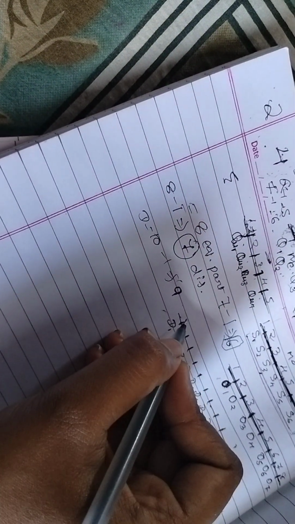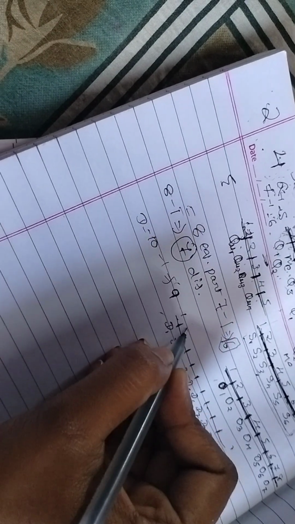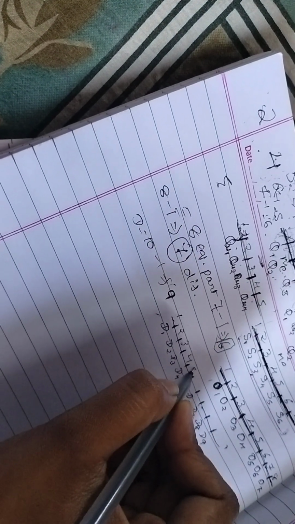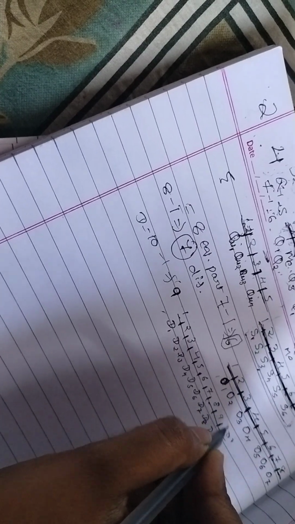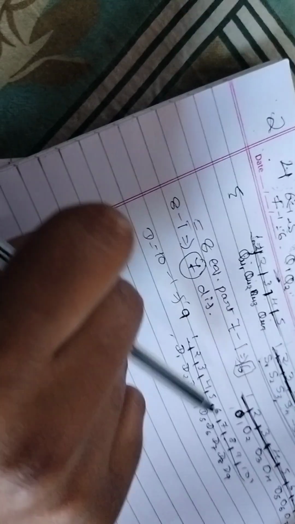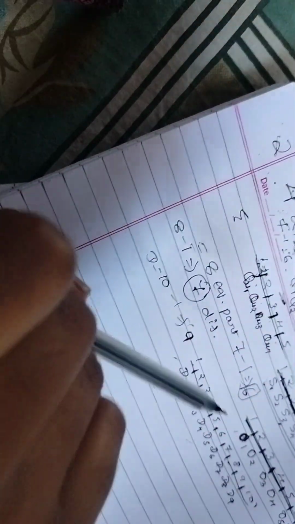Counting 1 to 10, there are 10 equal parts. So this is a visual representation of how the distribution is divided.